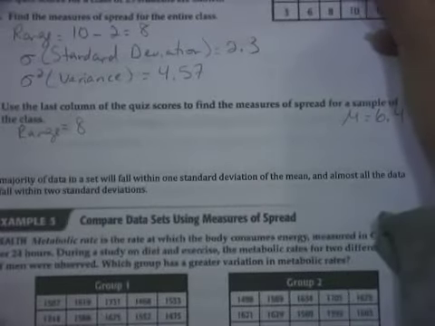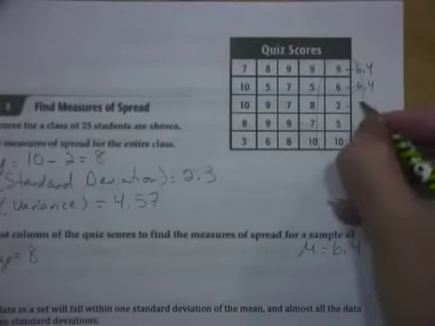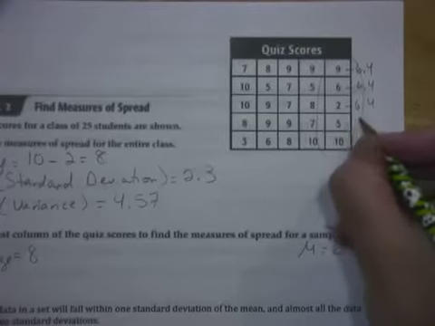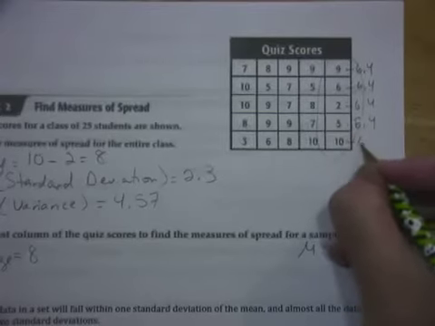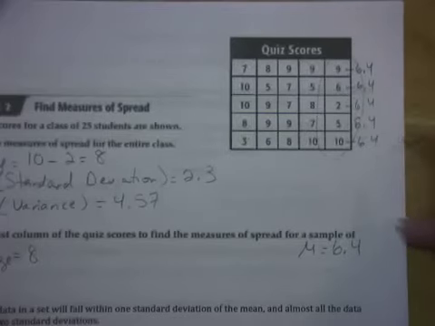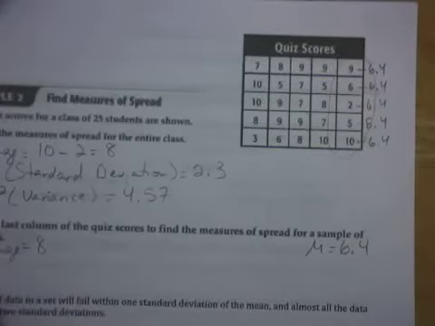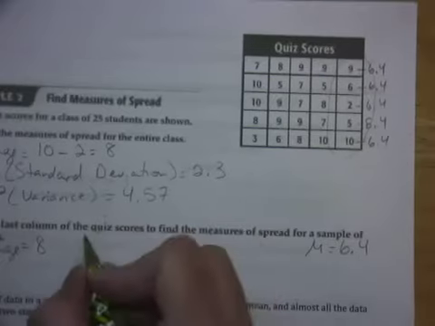So when I subtract 9 minus 6.4, and 6 minus 6.4, and 2 minus 6.4, and 5 minus 6.4, and 10 minus 6.4, I'm going to take that difference and then square it and add those values all together. Okay, so 9 minus 6.4 is 2.6.